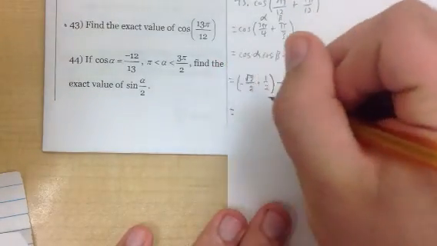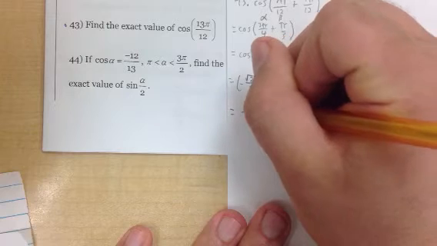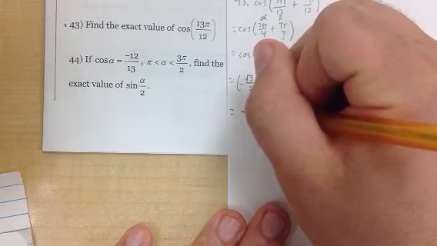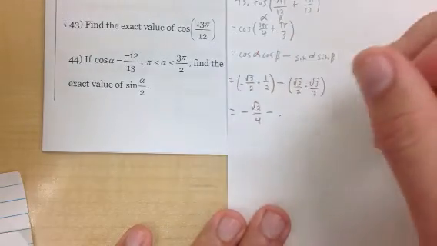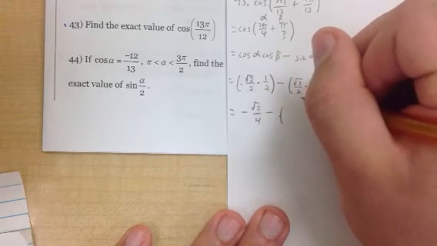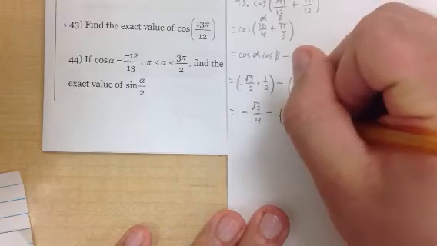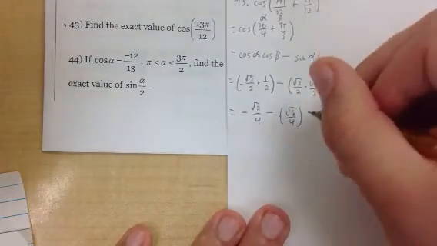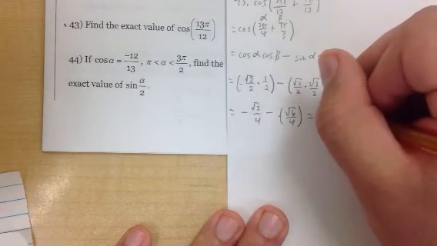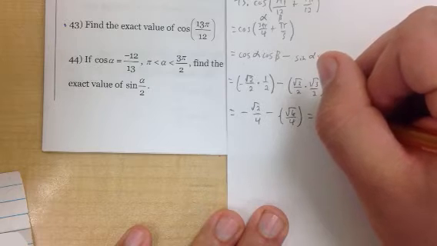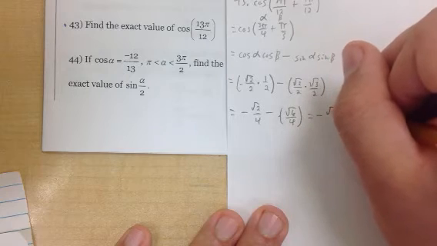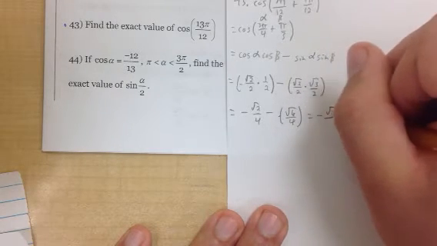Now, that's going to equal negative radical 2 over 4 subtracted by, let's see, radical 6 over 4. And then altogether, this is going to equal negative radical 2 minus radical 6 over 4.